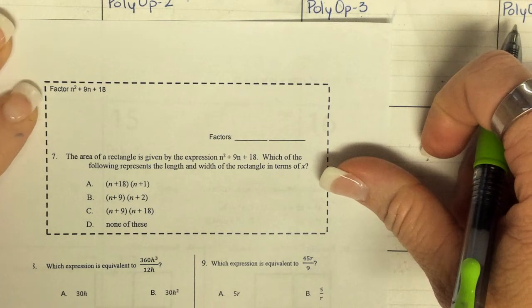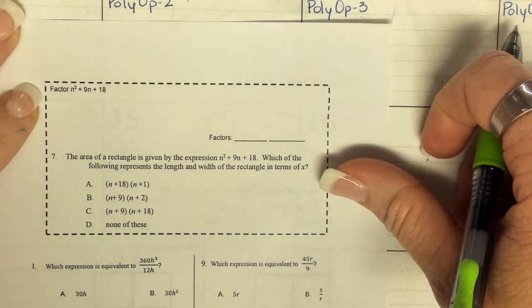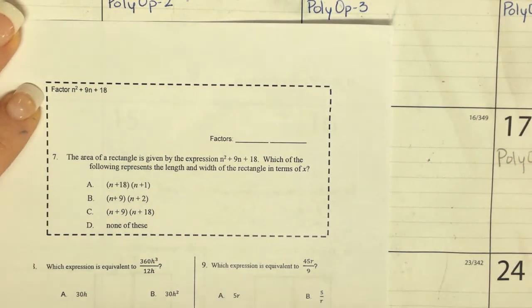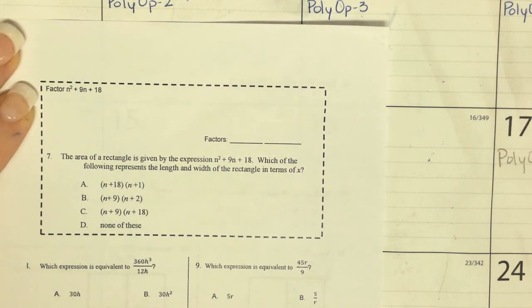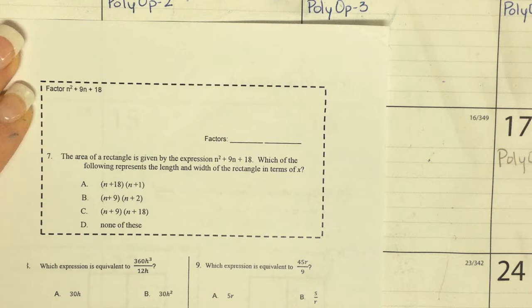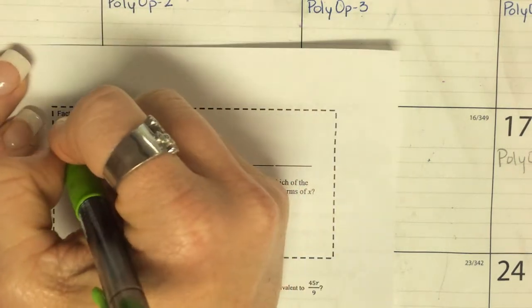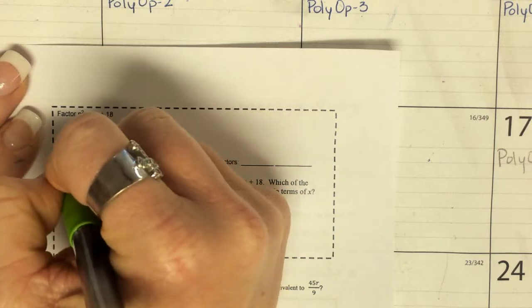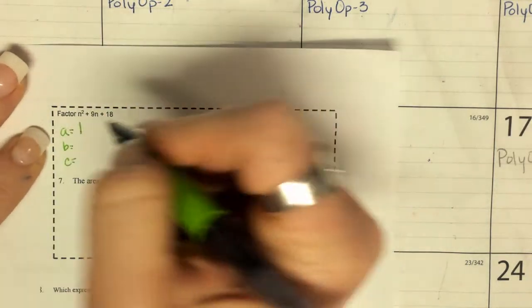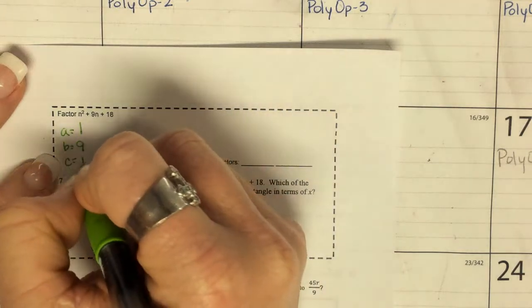All right, so we need to factor n squared plus 9n plus 18. So where do I start? My greatest common factor. Do I have one? No. So now what? AC. I'm going to list my coefficients. So what does A equal? 1. B is 9. C is 18.